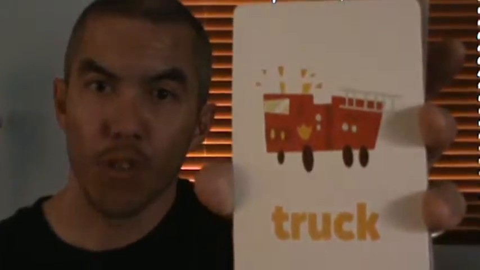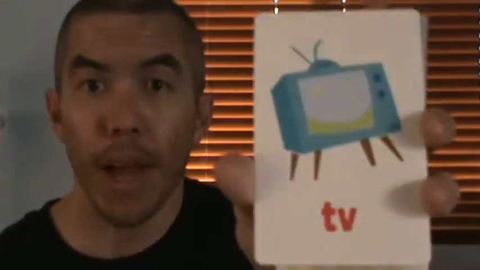But that's what it is. It's a truck. It's T for truck. This one's a fire truck. It helps people out that have a fire or something like that, and that they might be in danger, and that's what the guys in this truck do, is they come and help those people out. Then we have TV.